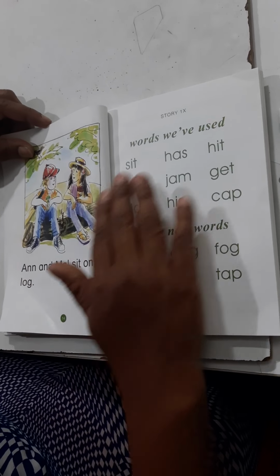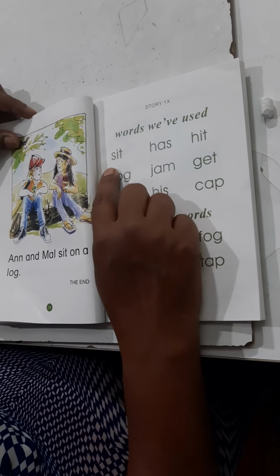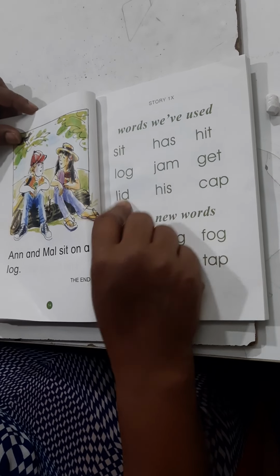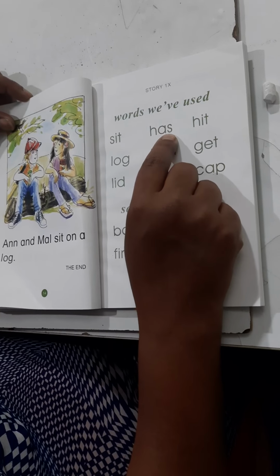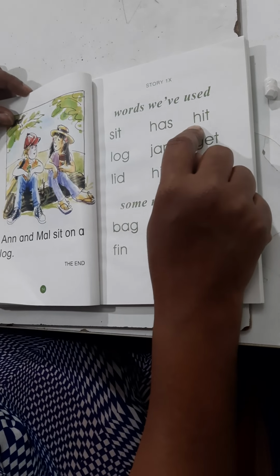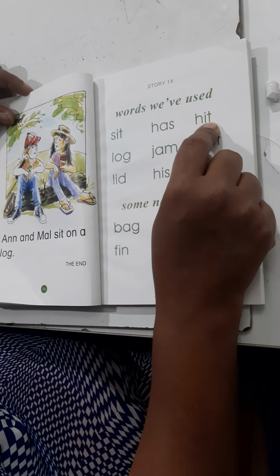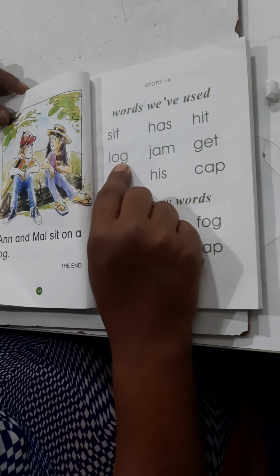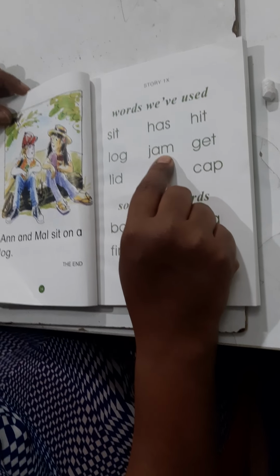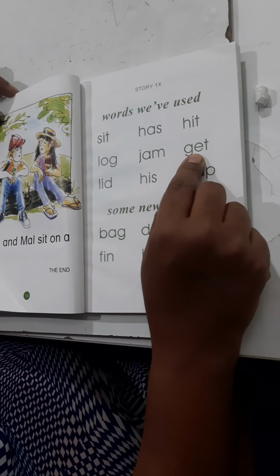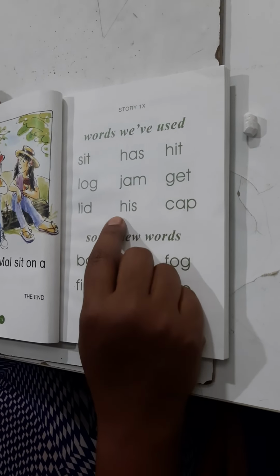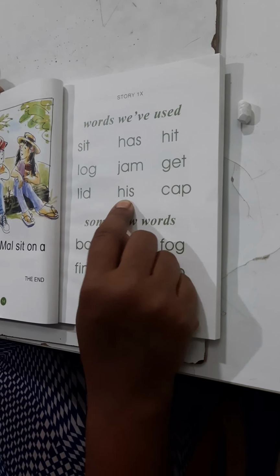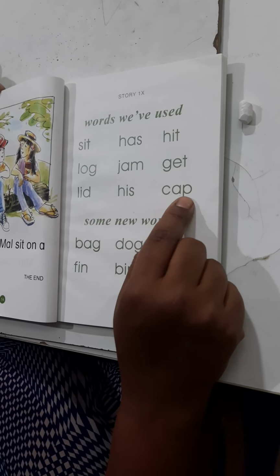And the words which we used in the story are eat, sit, as, has, which is a sight word, it, log, jam, get, lid, eats, his, cap.